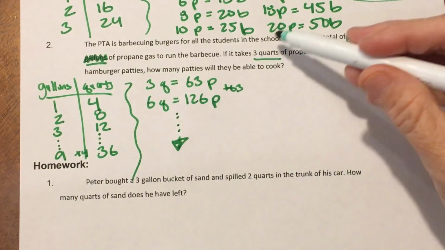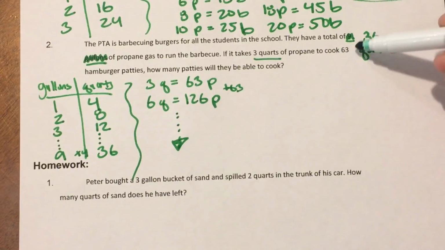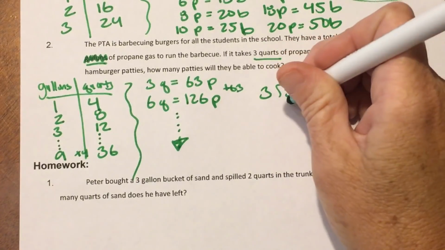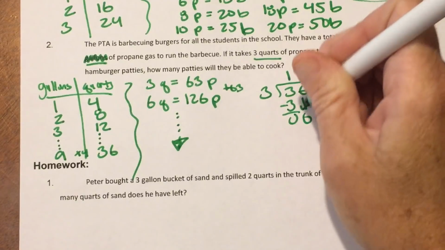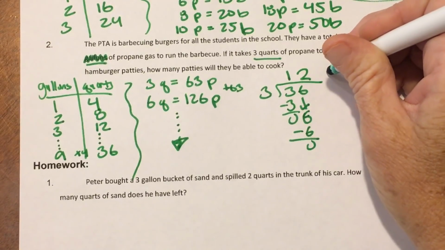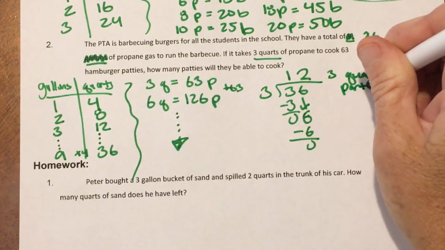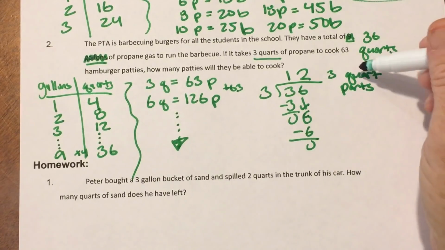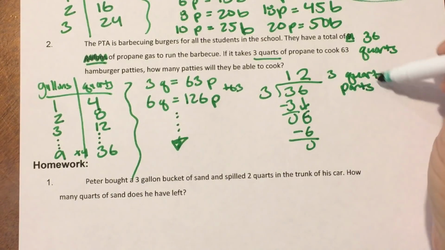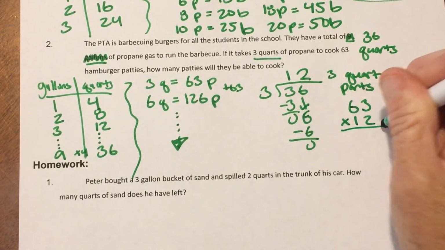Because I know every 3 quarts is going to give me 63 hamburgers, I might want to find out how many 3 quarts I have. So if I have 36 total, that means I have 12 3-quart parts or pieces. Well, with each 3 quarts, I can make 63 hamburgers. And if I have 12 3-quarts, that means I can multiply 63 times 12.